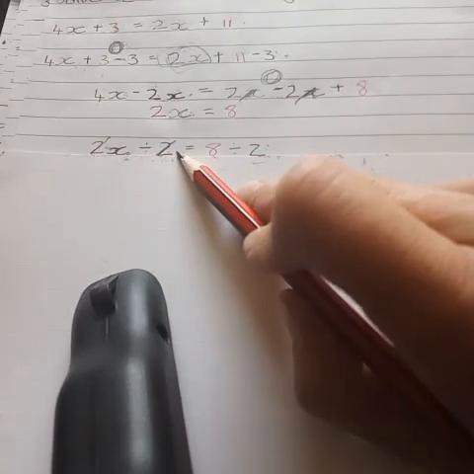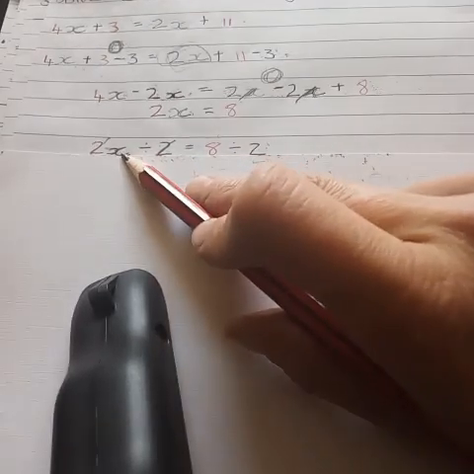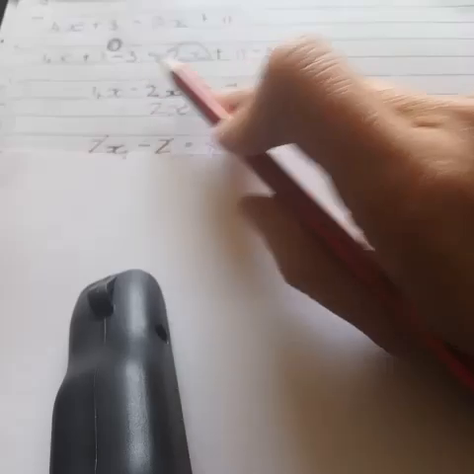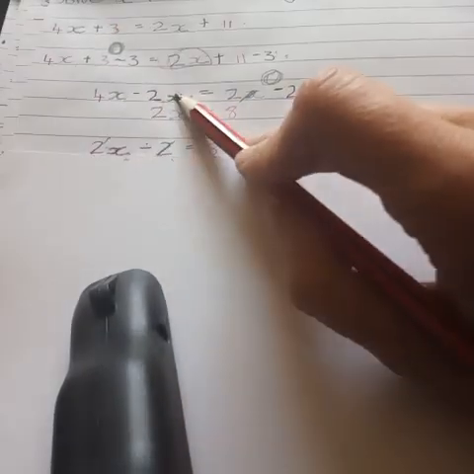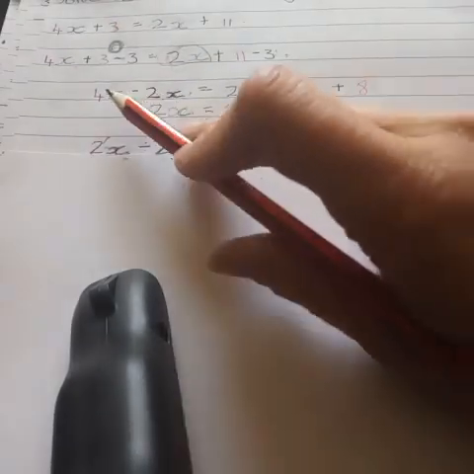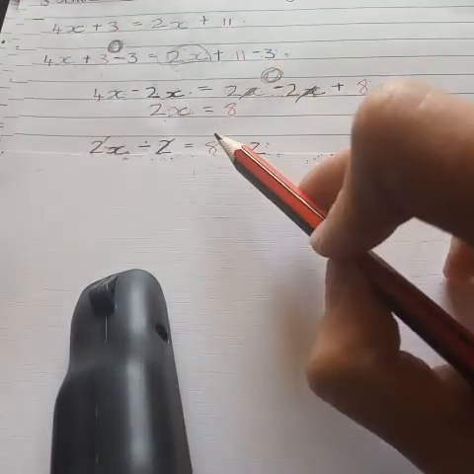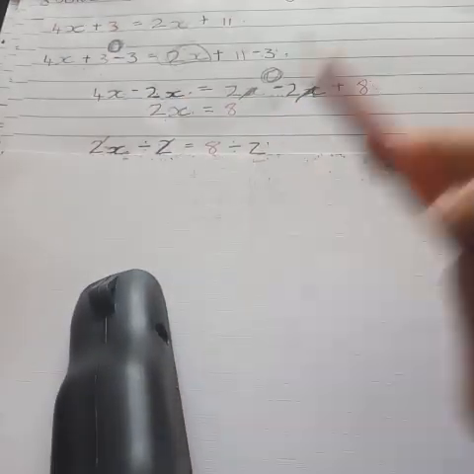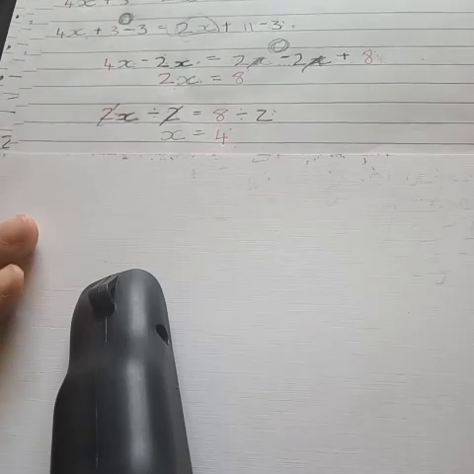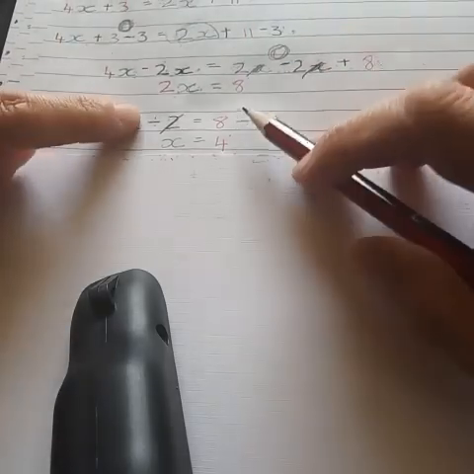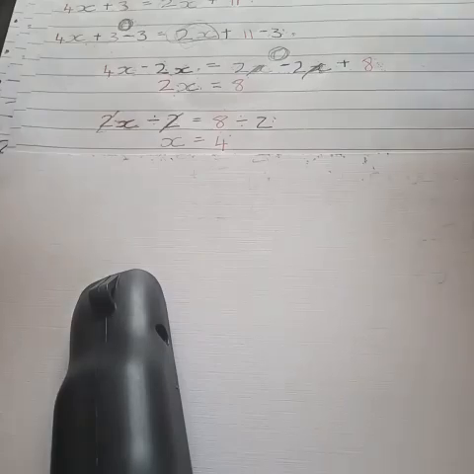It's just the 2. There's no x there. So that x isn't eliminated. It's not the same over here. The x was there and the x was there, and we have 4x minus 2x. 8 divided by 2, simple maths. It's 4. Now I've done one of these for you.